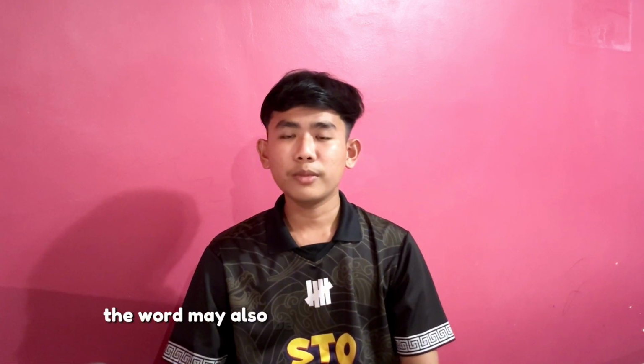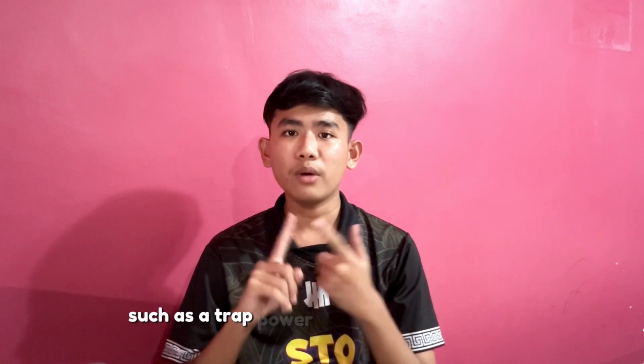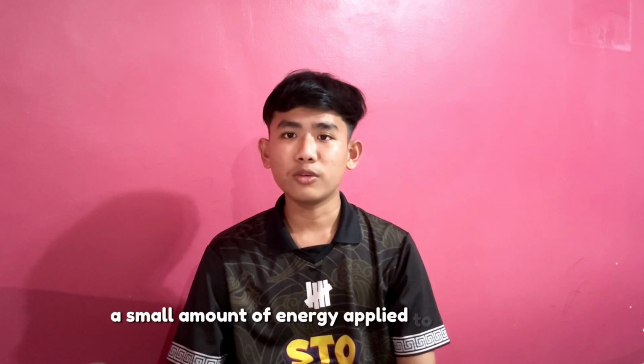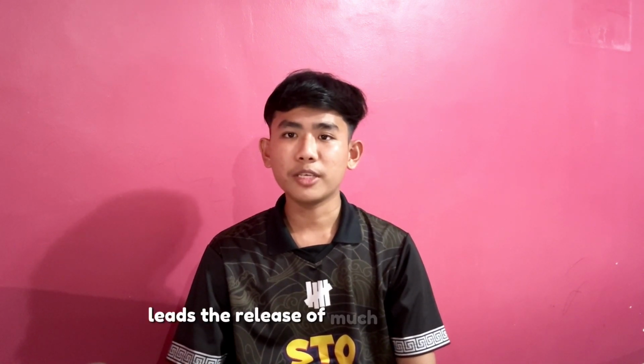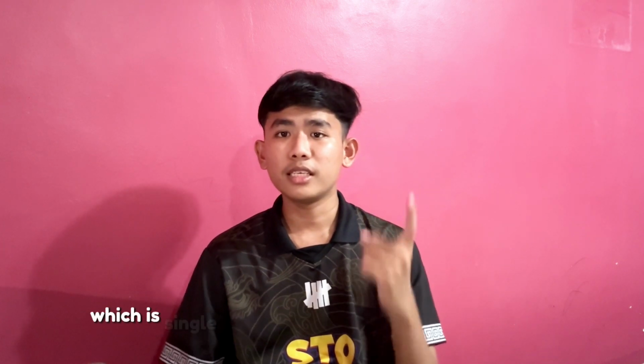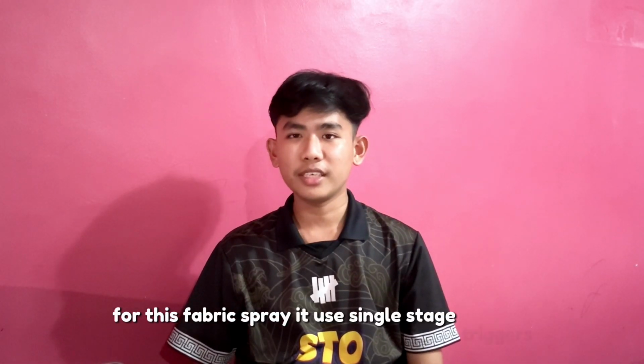The word may also be used to describe a switch that initiates the operation of other non-shooting devices such as a trap, power tool, or a quick release. A small amount of energy applied to the trigger leads to the release of much more energy. There are two types of trigger mechanism, which are single-stage triggers and two-stage triggers. For this fabric spray, it uses single-stage triggers.